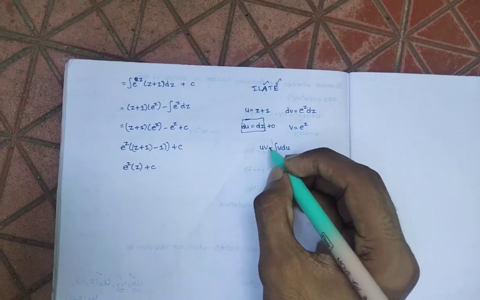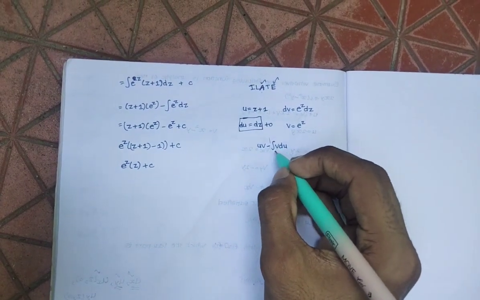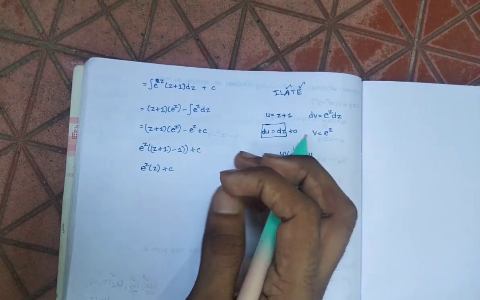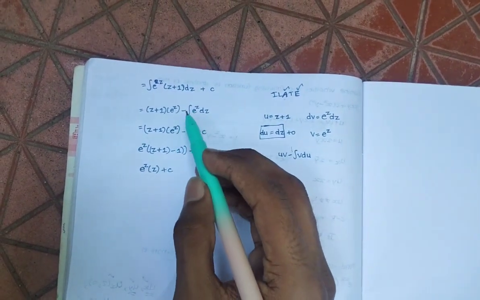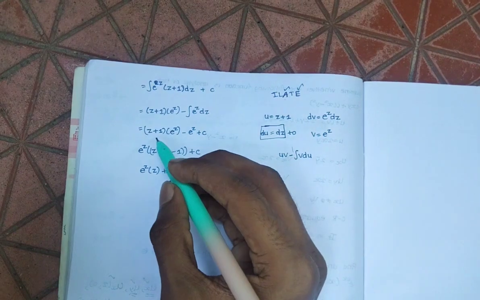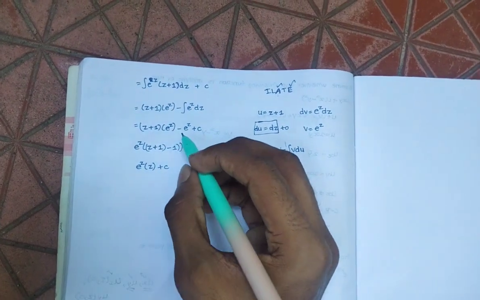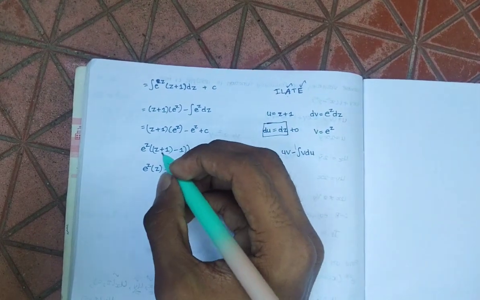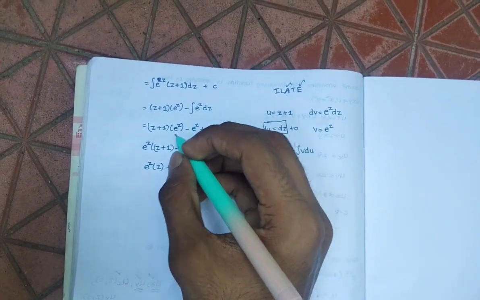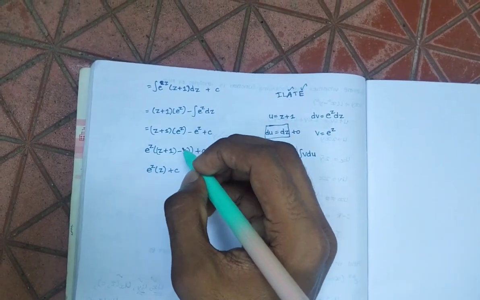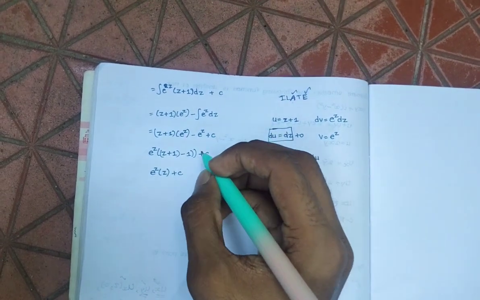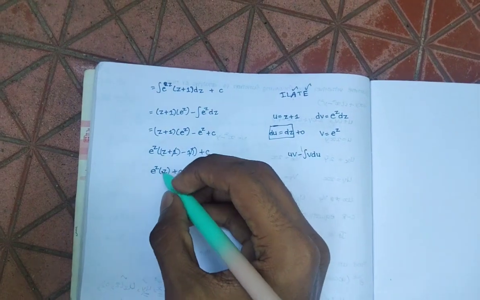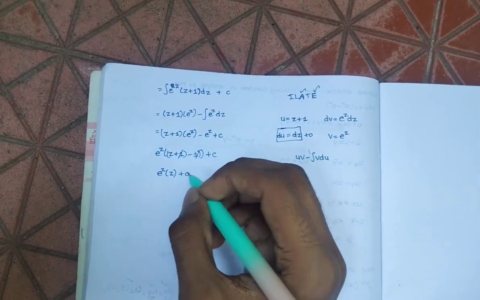Now we substitute into uv minus the integral of v du. U is z + 1, v is e^z, minus the integral of e^z dz. So (z + 1) e^z minus e^z plus c. Taking e^z as common, we get z + 1 − 1 plus c. The plus 1 and minus 1 cancel. Now the final answer is e^z into z plus c.